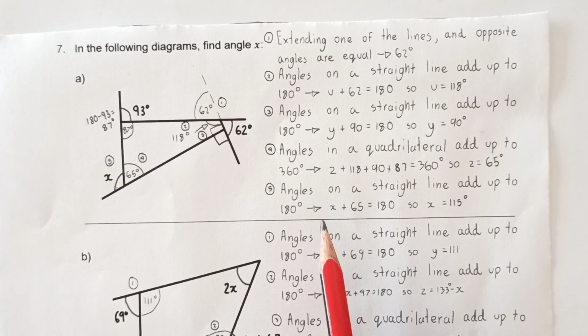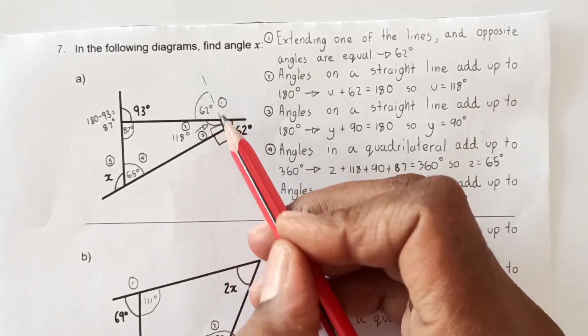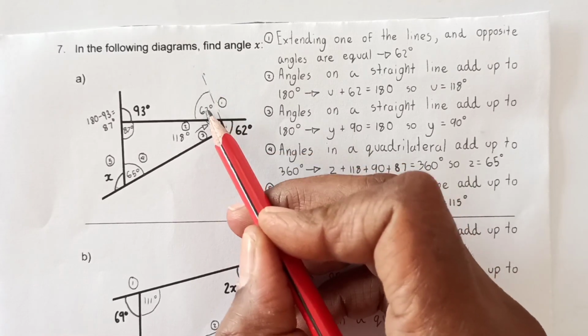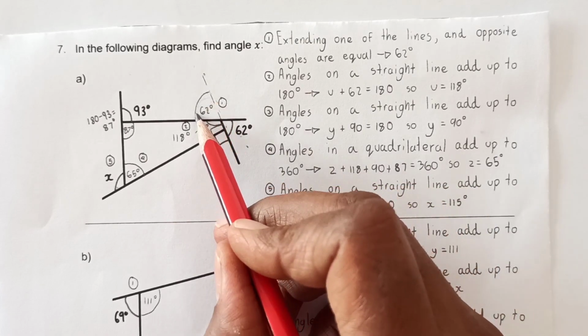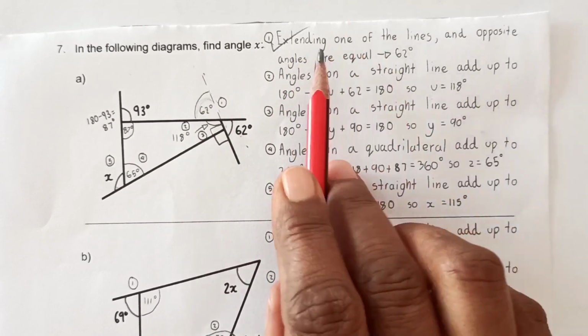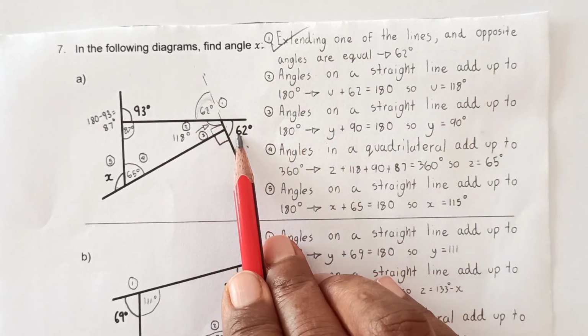Now in this question we can extend a line. You see this dotted part is not given, so we are going to extend this line so that we have the vertically opposite angle. So if this is 62, this angle is also going to be 62, right? So that is the first thing, extending one of the lines, and opposite angles are equal. So we got 62.